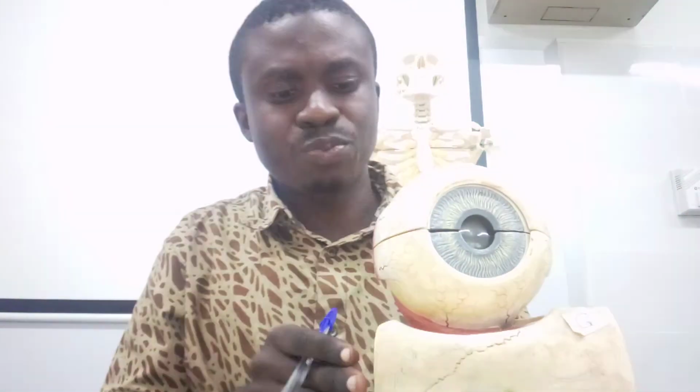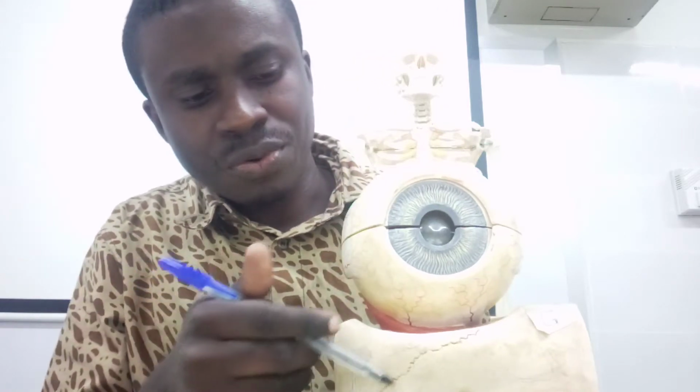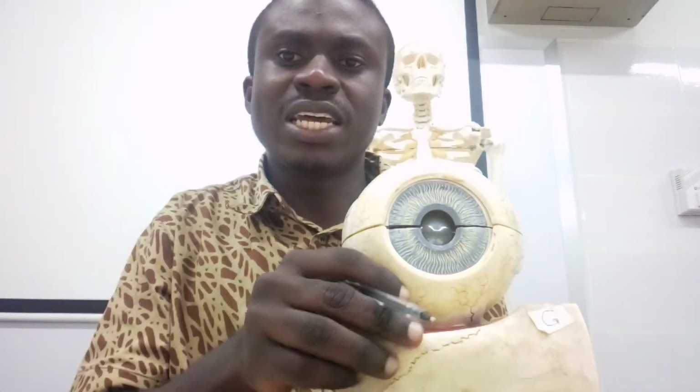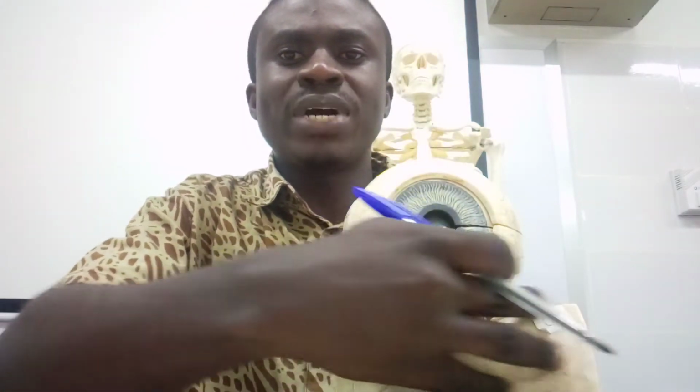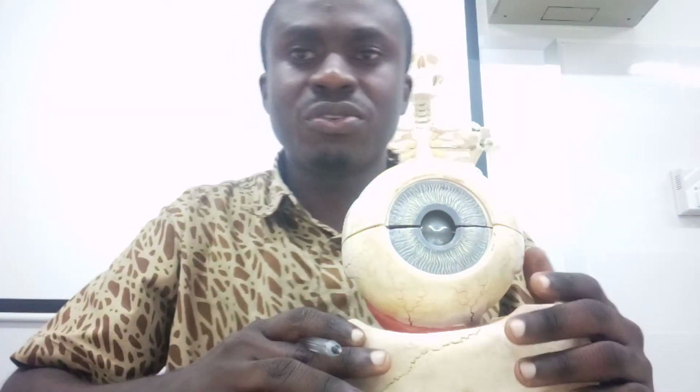Now, let's look at some of these components. But before we look at that, let's look at some bit of orientation. On the lateral aspect, we are going to have the zygomatic bone. Then on the medial part, we are going to have the maxillary bone. The other bones are out of sight.